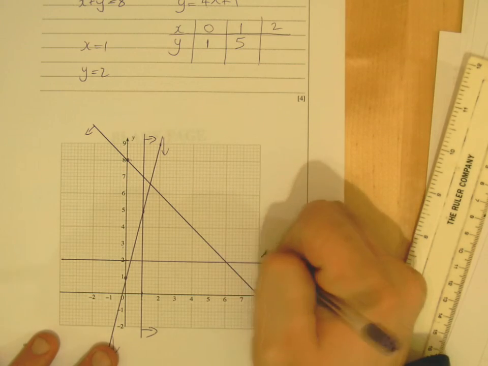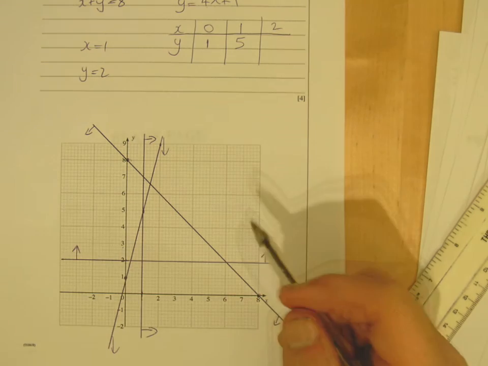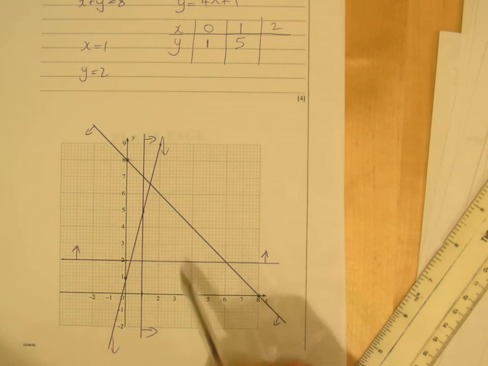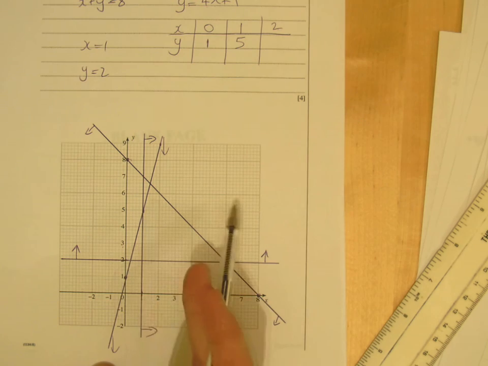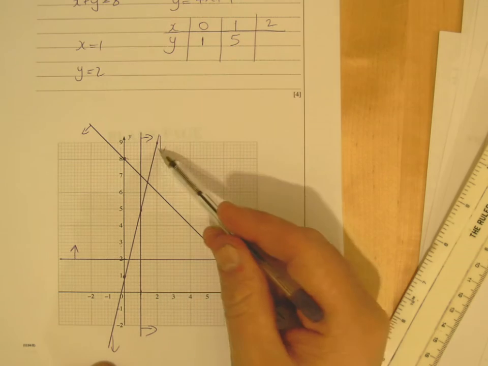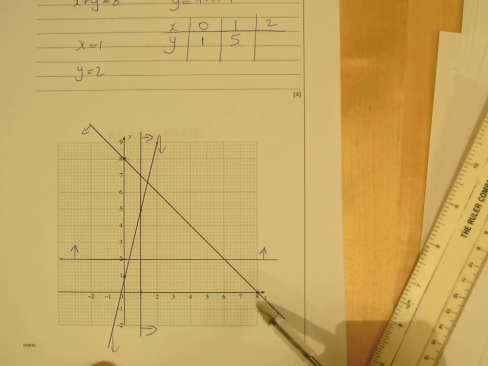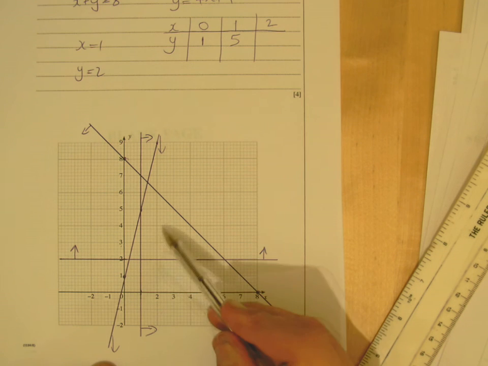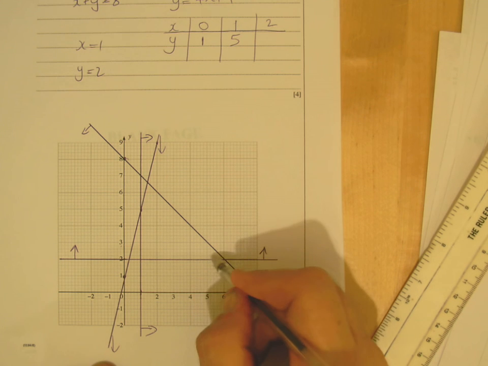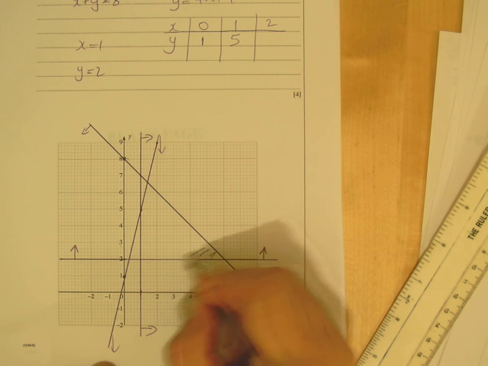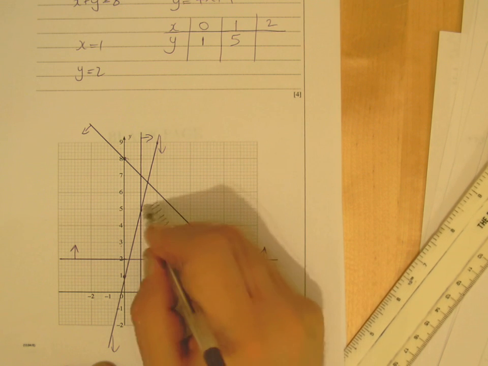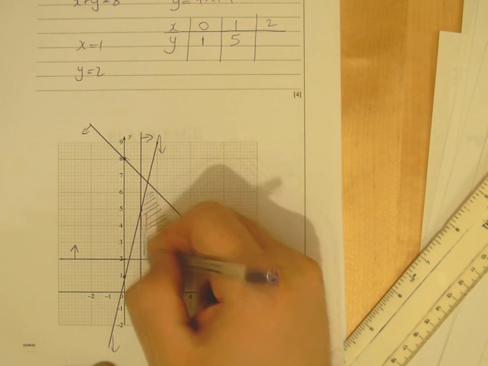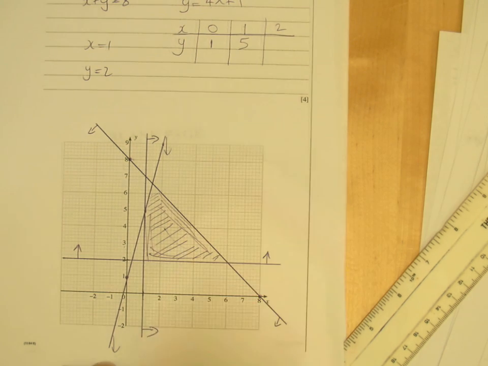Now you've got all the lines drawn, and you just have to see which region satisfies every condition. We've got to be this side of this line, underneath that line, underneath this line, but above this line. So I think this will probably satisfy it here. If we think about all the conditions, shading in that region will give us the answer where every condition is satisfied.